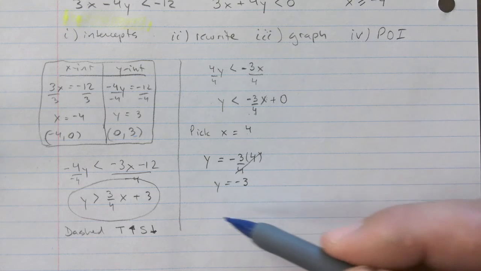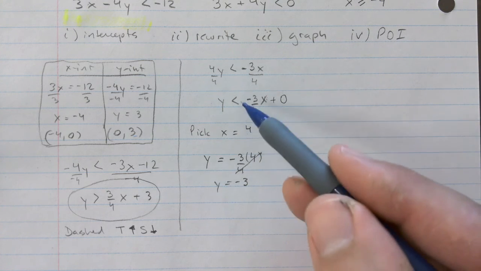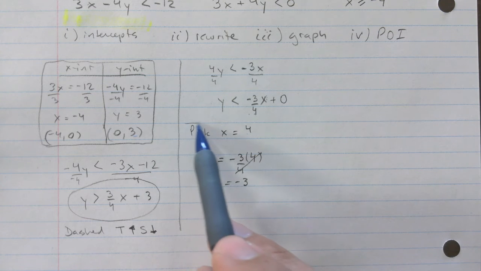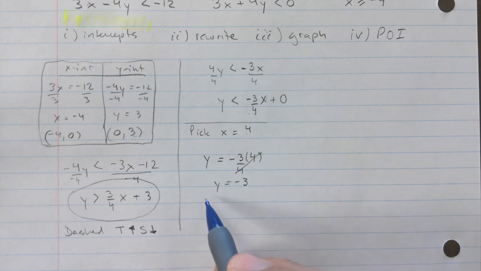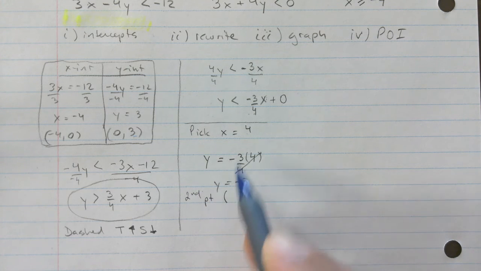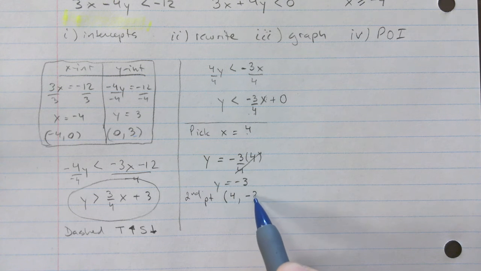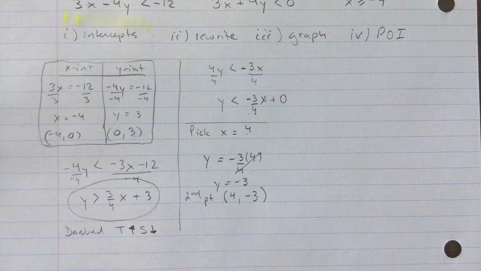So for a second here, I'm just dealing with the boundary line. You're wondering, why did you drop the inequality, Mr. Dirksen? So I don't know if you want to just have that like that. So the second point is going to be x equals 4, y is equal to negative 3. That being said, you could have picked any value. It would have still worked out for you, right? But I like nice and round numbers.